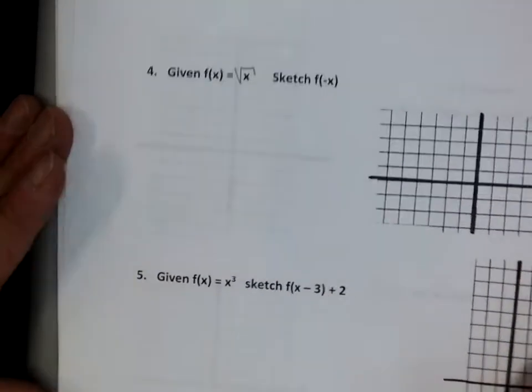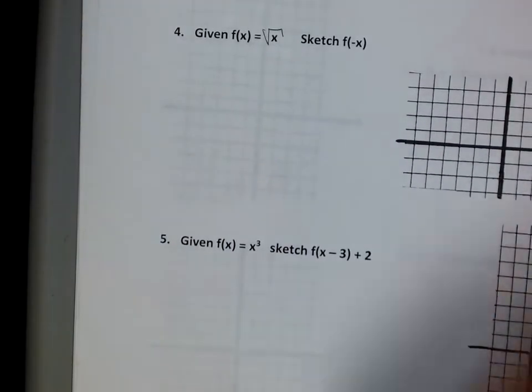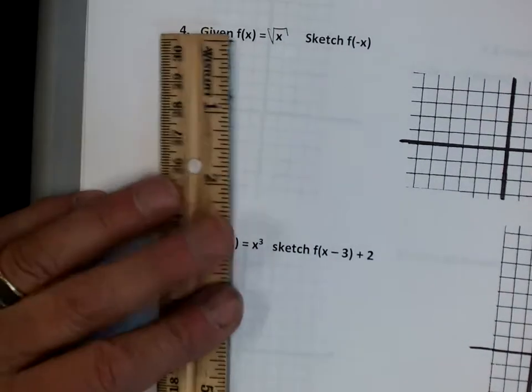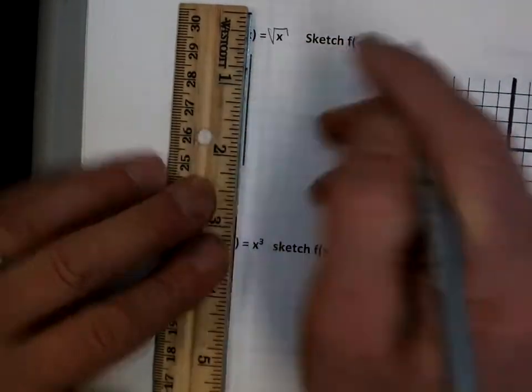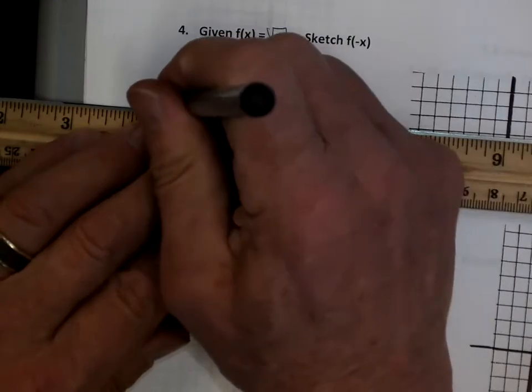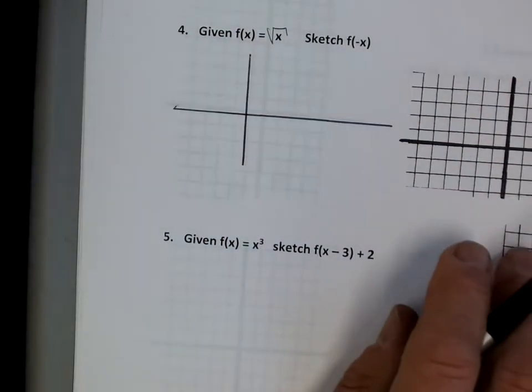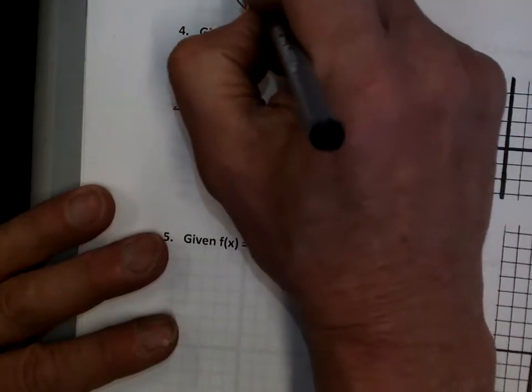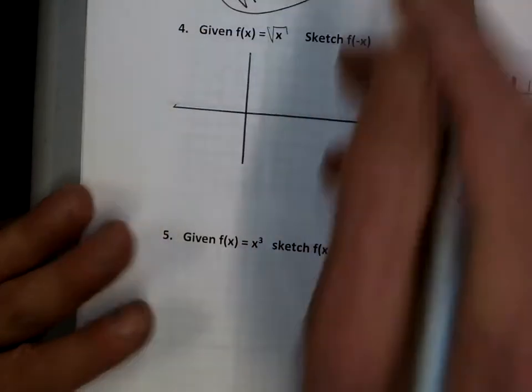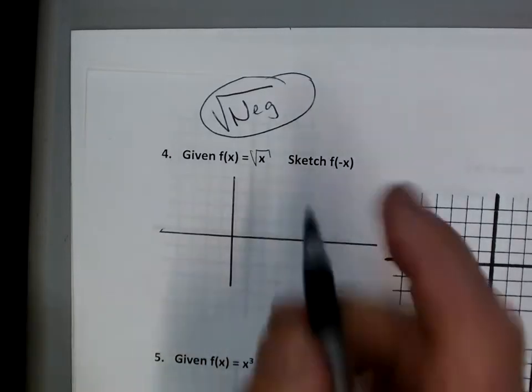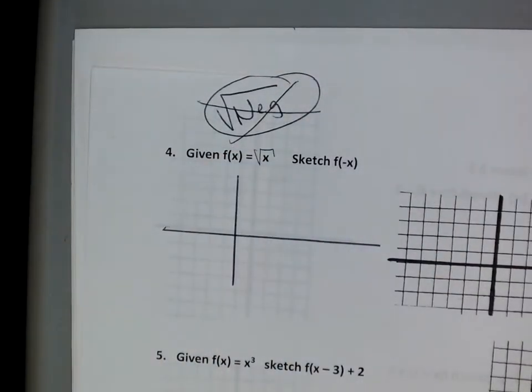Okay, number 4. Now the square root graph. What does that look like? Well, let me show you what a square root graph looks like. First of all, before we do a square root graph, you cannot take the square root of a negative number. Everybody agree with that? We talked about that last year, last semester. You can't do the square root of a negative number. Impossible. Nope, can't do that, okay?